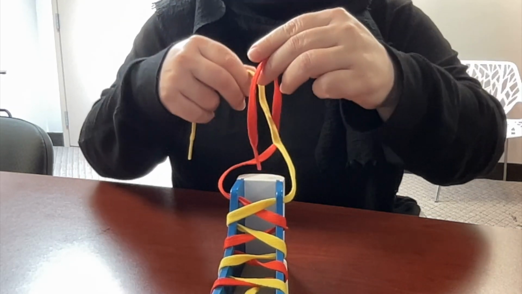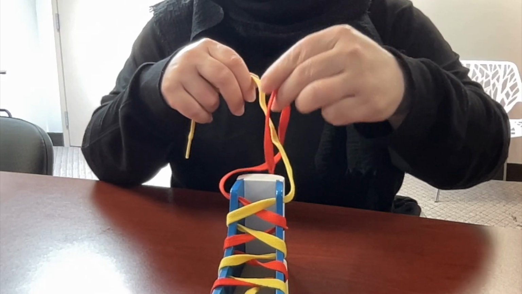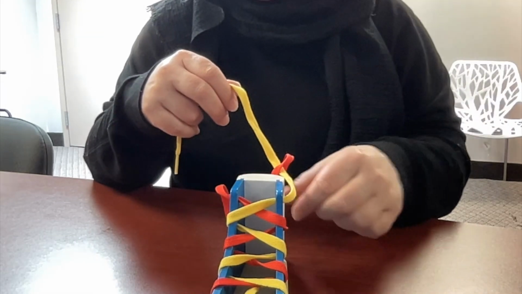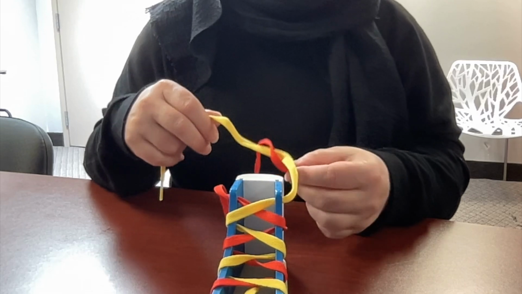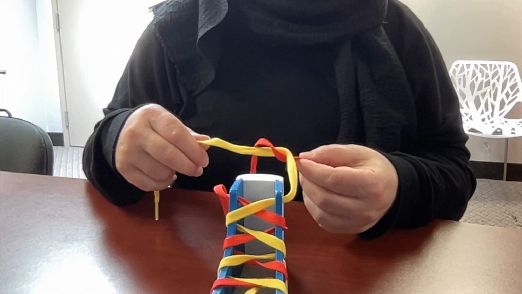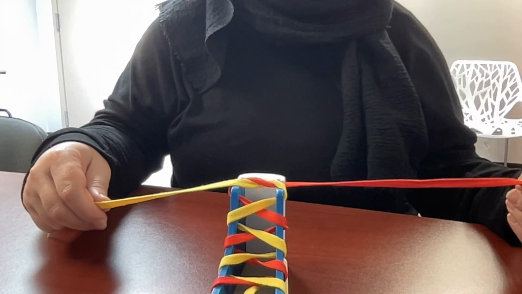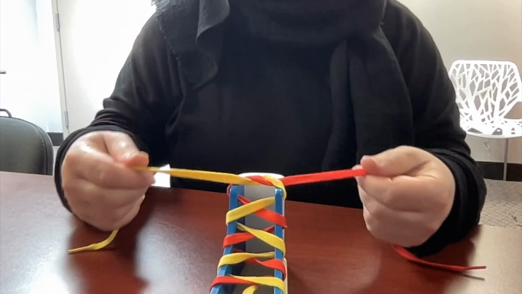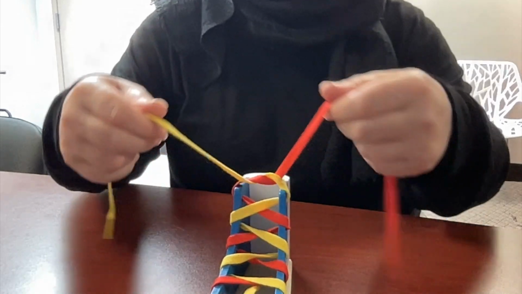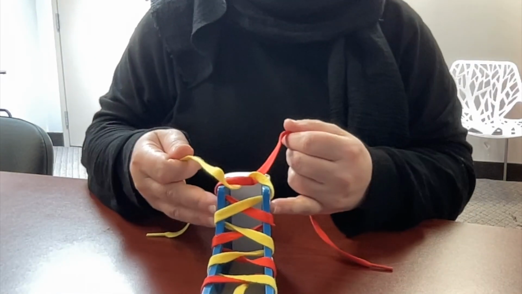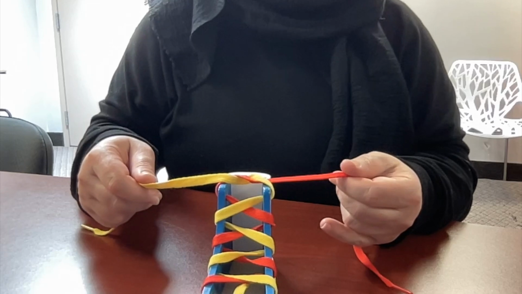Okay, so if you see here, I'm kind of tucking it into the yellow, and then I'm going to have the learner pull the laces. So again, you could say pull the laces, or it's just pull. So now I have my first cross right there.